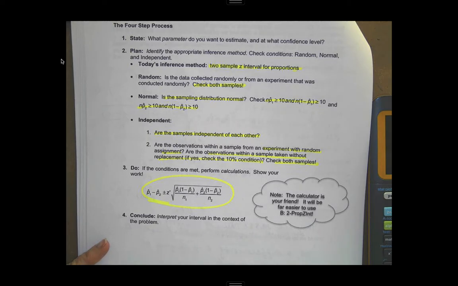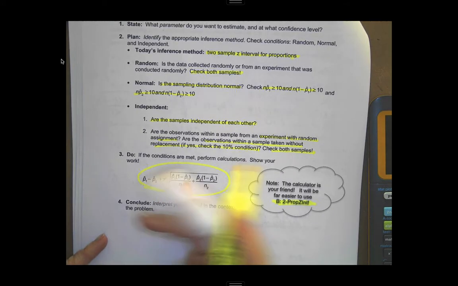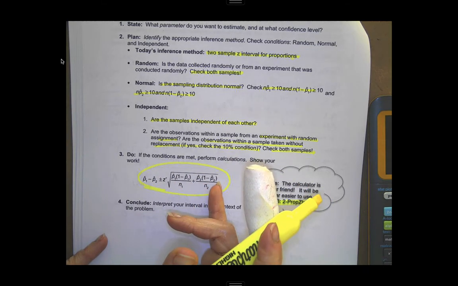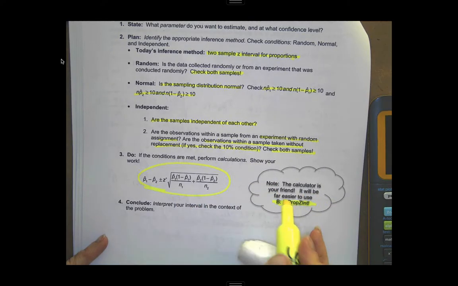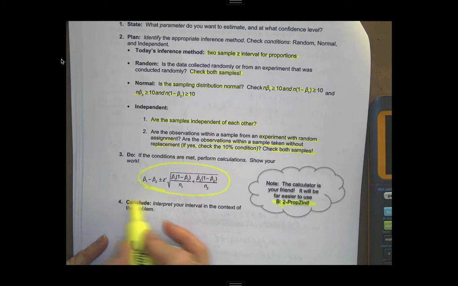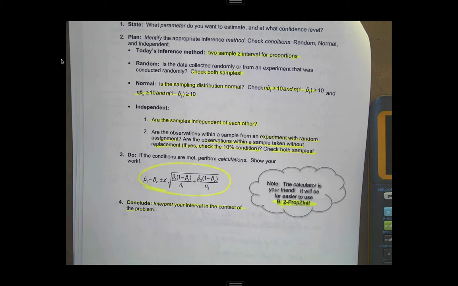This is the formula for the calculator. I will show you it. The calculator is much more friendly to use. Just a lot of opportunity here for error if you typed it, if you just try to use the formula. So the calculator is a lot easier to use. You would just do like you did before with their inputs. The conclusion looks the same as it's always looked, except now we're talking about a difference.